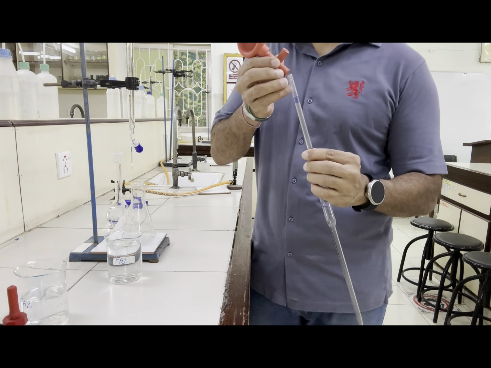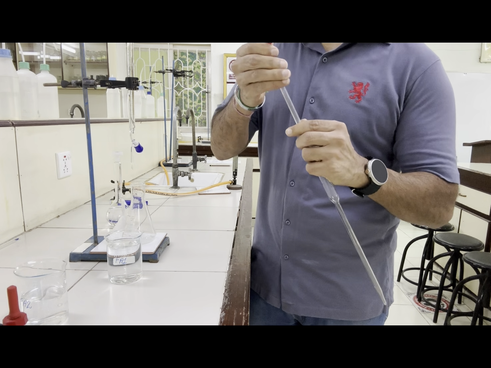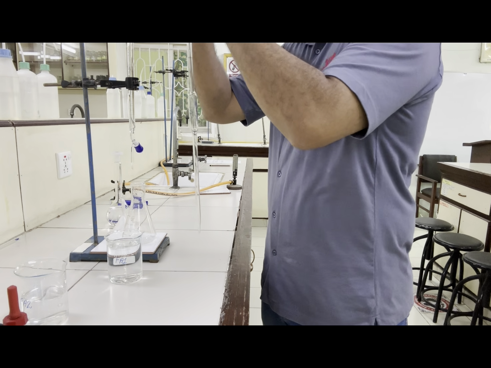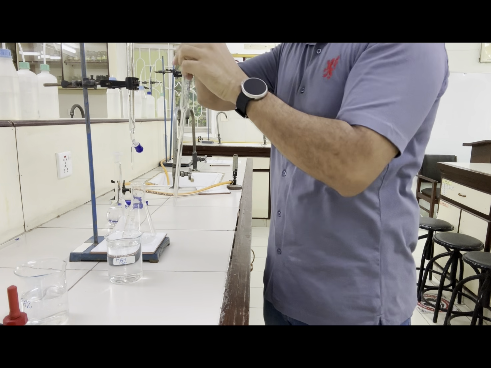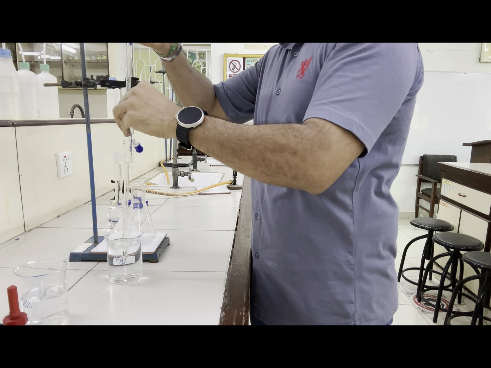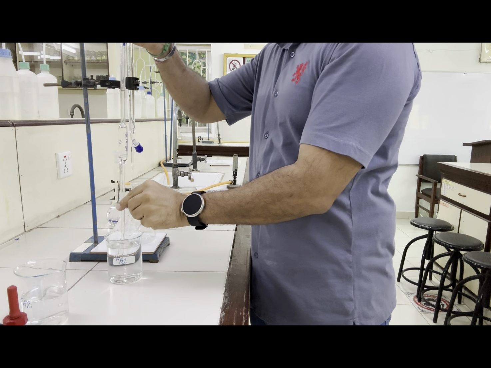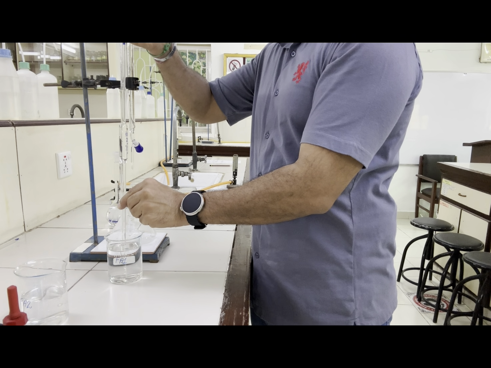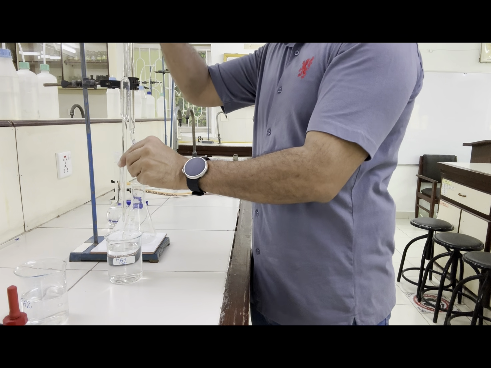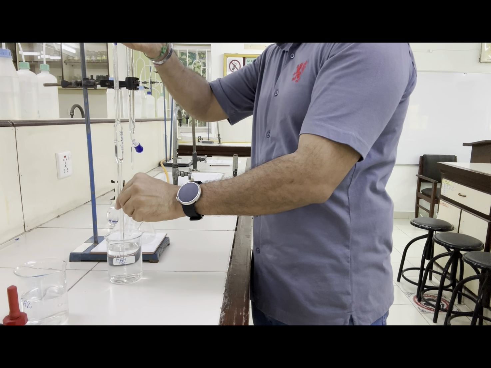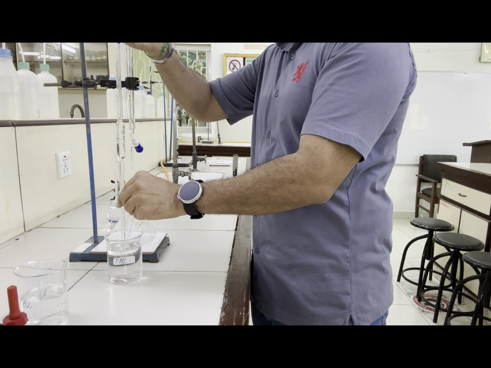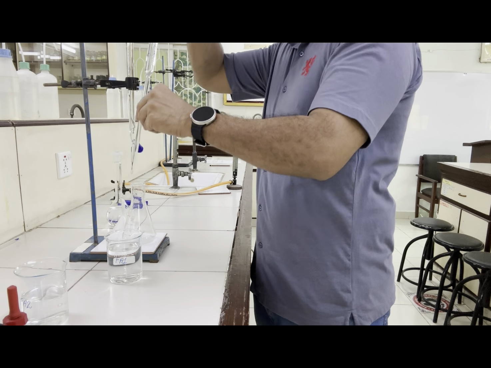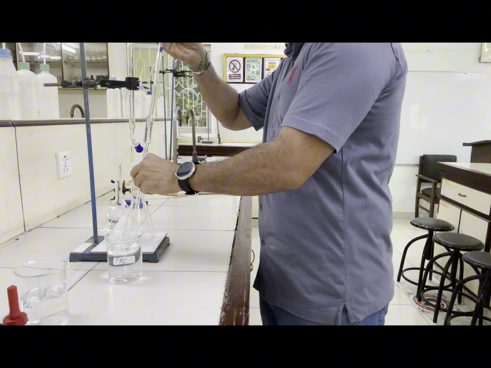We will attach this pipette filler here, and then we will take 25 centimeter cube of Fa1. So here is our Fa1, 25 centimeter cube up till the mark. And transfer this into the conical flask.